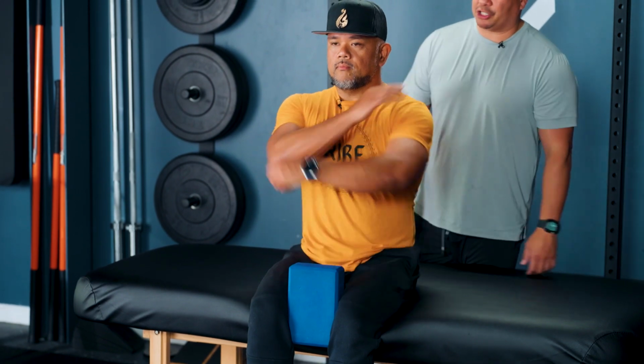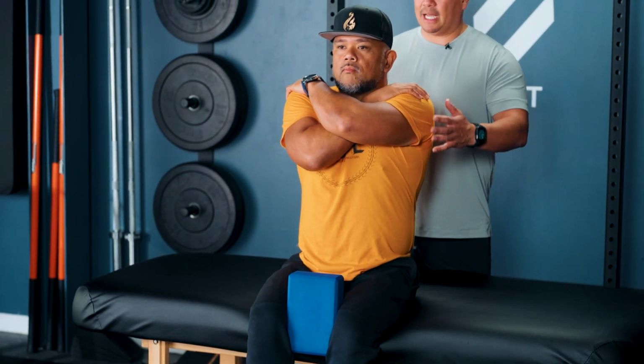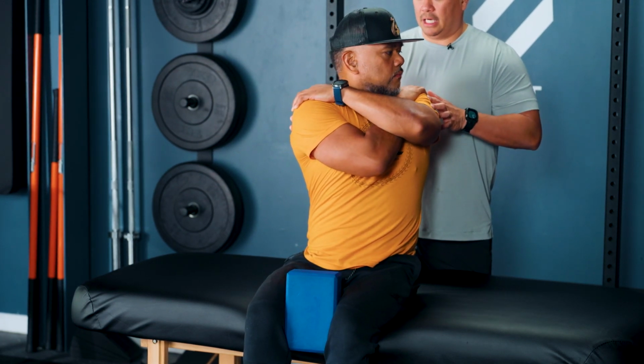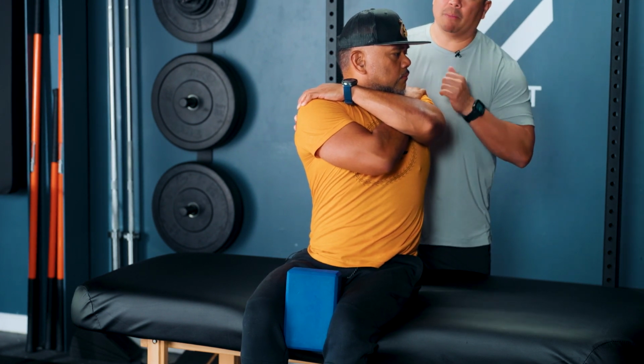So go ahead and place your hands across your chest for me, please. Take a deep breath for me, John. Inhale. Hold it for a quick second. And as you exhale, I'm going to have you rotate to the left. Let it rotate, rotate, rotate. Good. And he already has a little bit more range of motion.